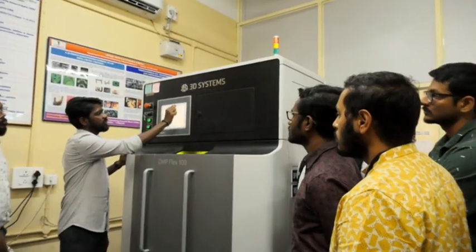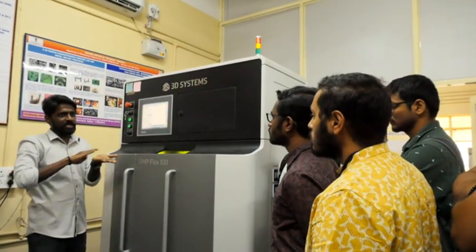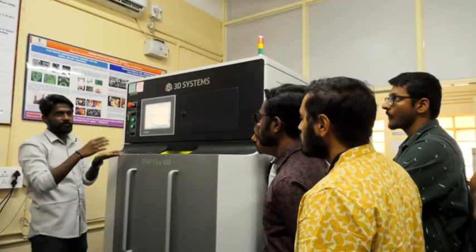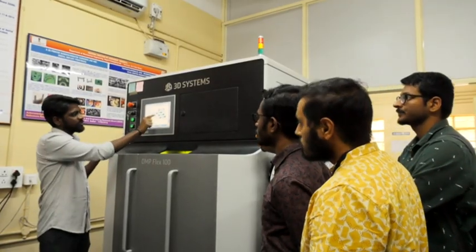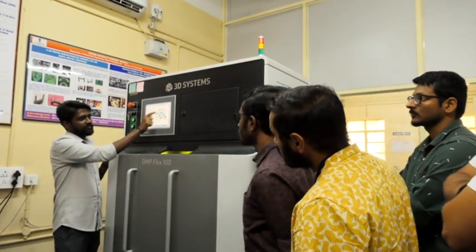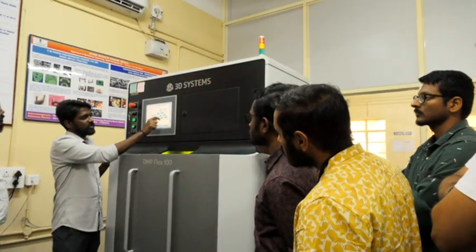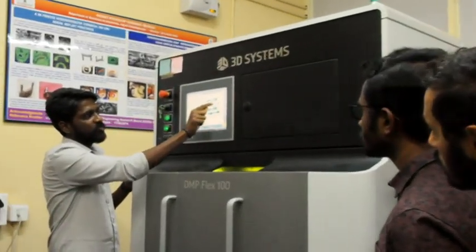See, this is the visualization, every layer, how it's going to print. You can observe. These are the tensile samples, followed by cylindrical components using lattice structures. These are porous structures.